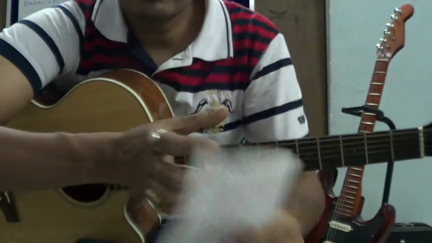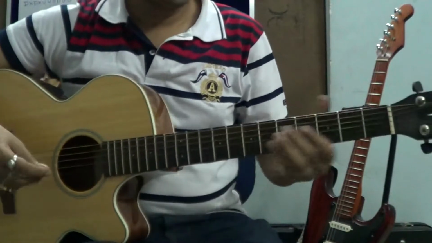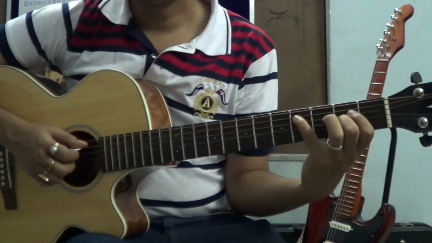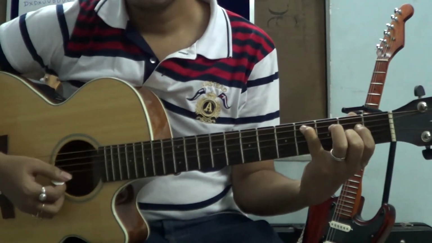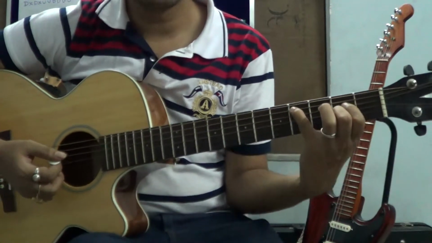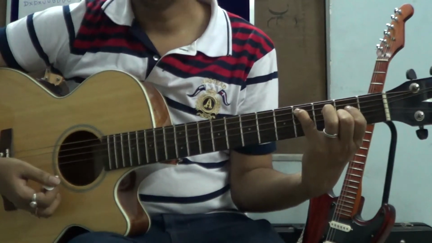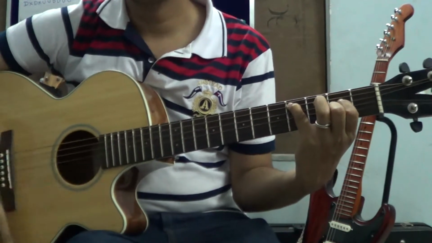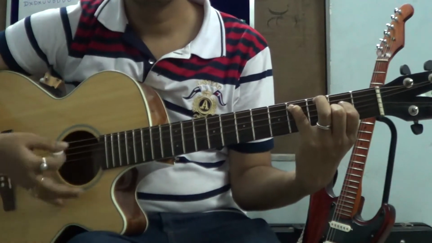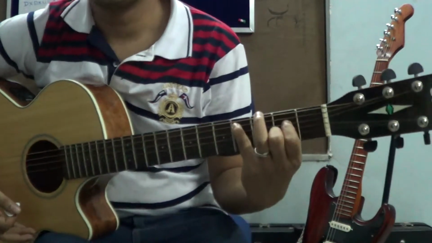So here what we are doing, in case of add 9, we have got our regular 1, 3, 5. We are not replacing anything, and as the name suggests, add 9 means you are adding the 9th note. That's it, the 2nd note. So there's another option.